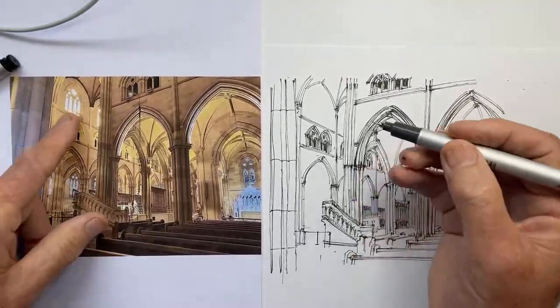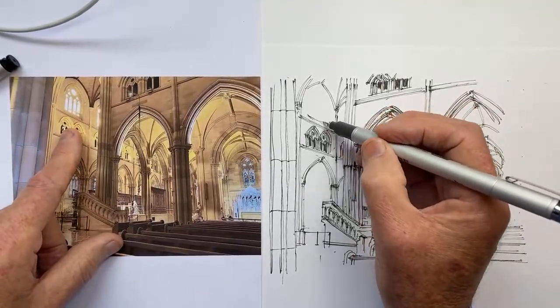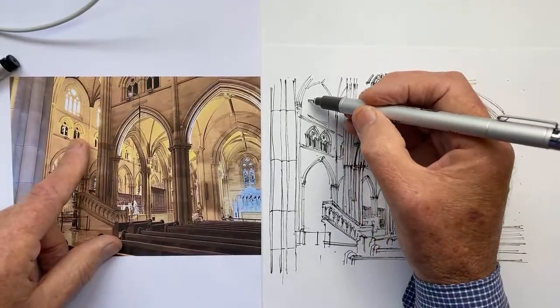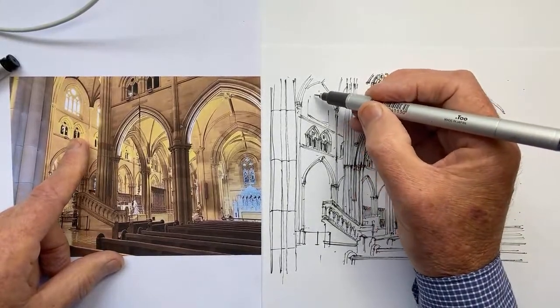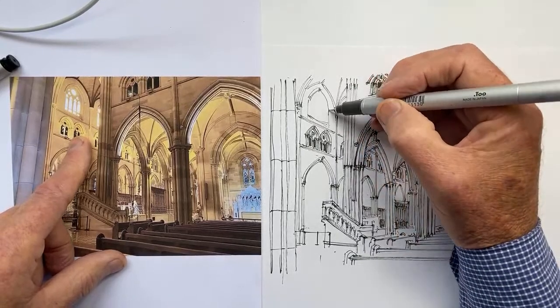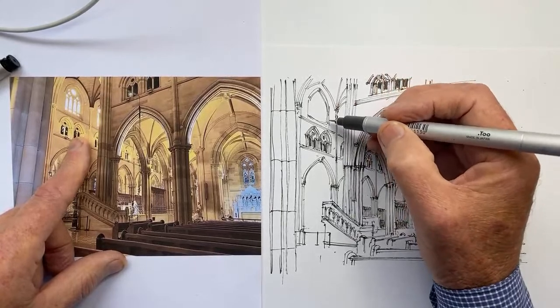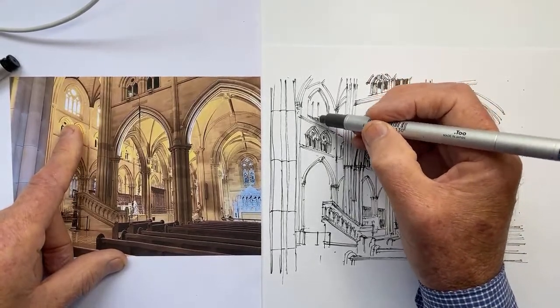Okay, and we have a window that actually opens onto the outside of the building here. So we have sunlight coming through rather than shadows. And what have we got? We've got a center and we've got two sides.